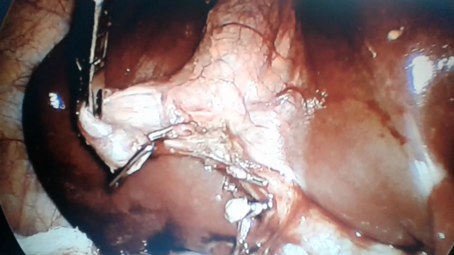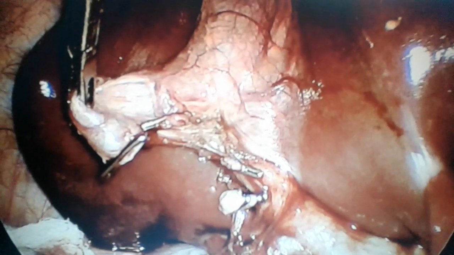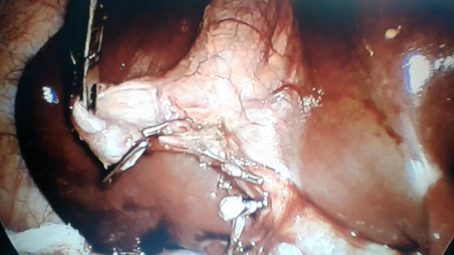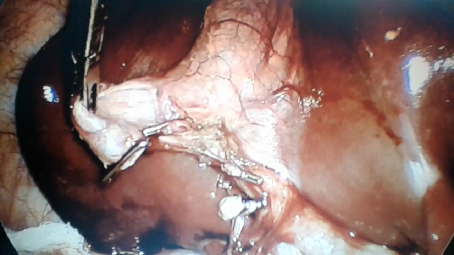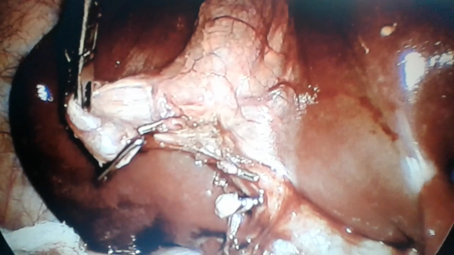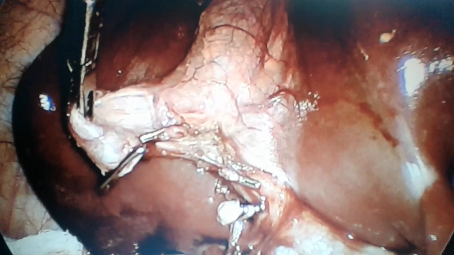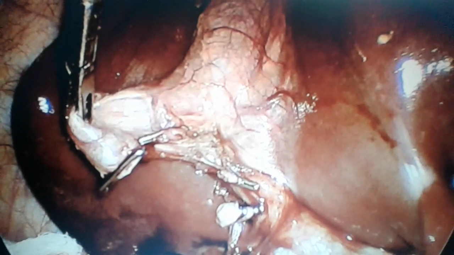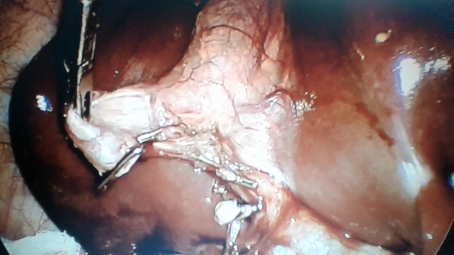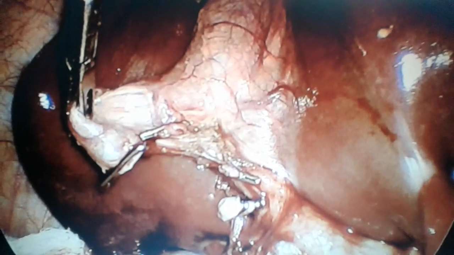Now in this video you can see the cystic duct clipped and cut, cystic artery clipped and cut. Now let's see what are the possible problems during intraoperative period that may arise and then how to manage it.